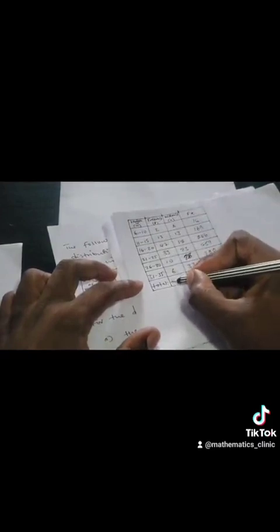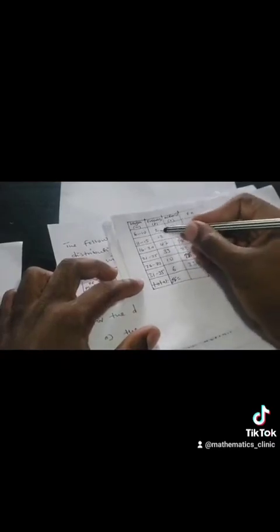Then if I now find the summation, right? The summation of f, that is if I add all that, that's what it means by summation. So the summation of f is equal to, we add all that, so it will be 2 plus 13 plus 47 plus 33 plus 10 plus 6. We are getting 111.